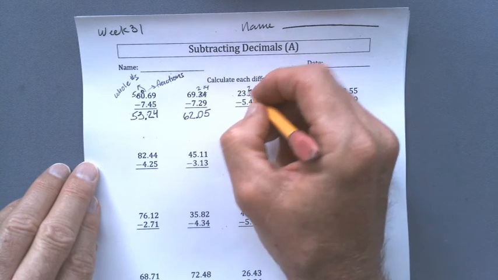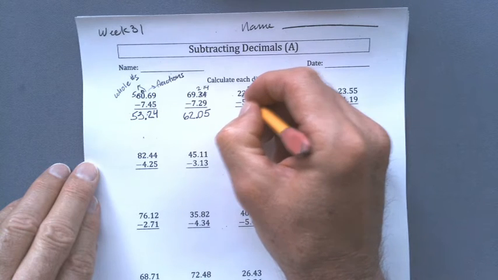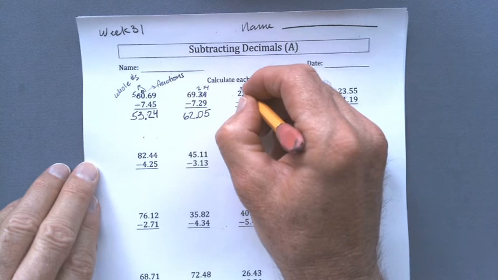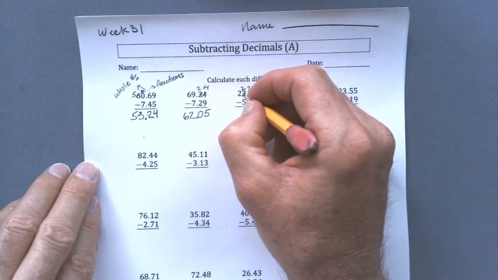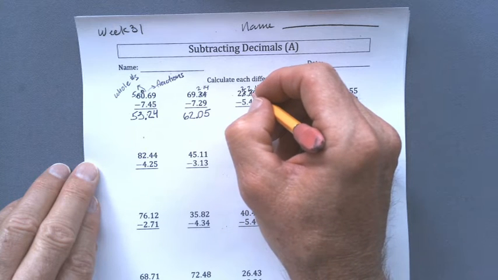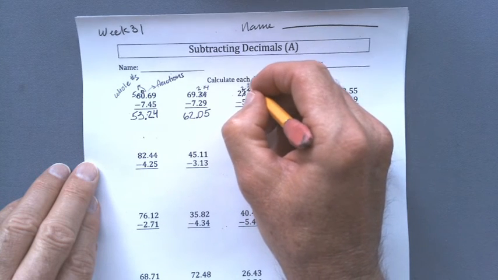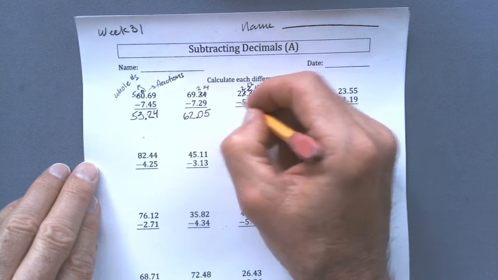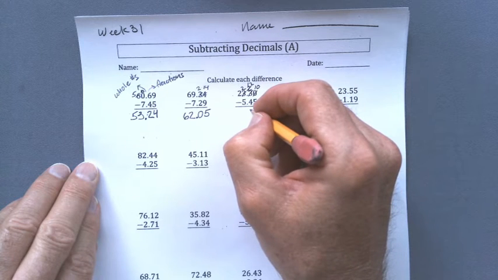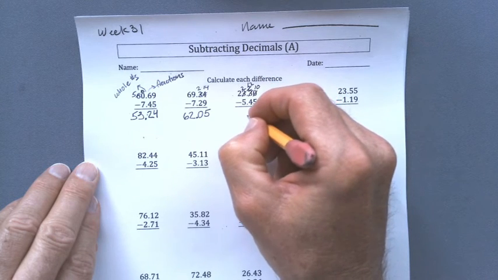4 up 2. We're going to have to do this again. This one's going to be hard. I'm going to change this 3 to 2. So I'm taking one of the ones and I'm making 10 tens out of it. That'll give me 12 over here. 12 minus 4 is 8. Took me a while to think about that.